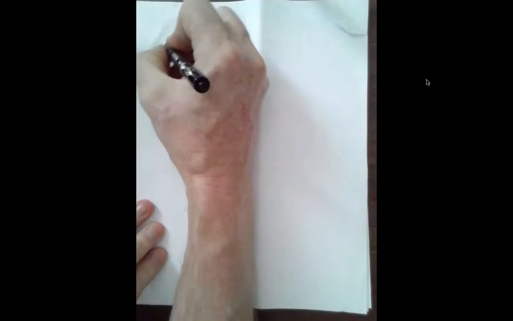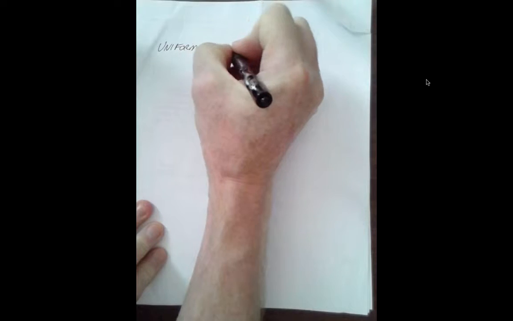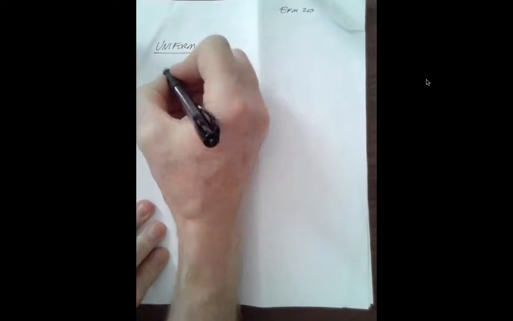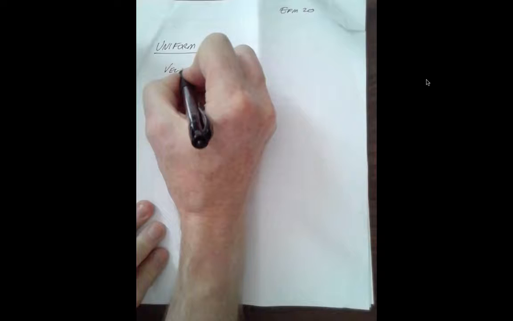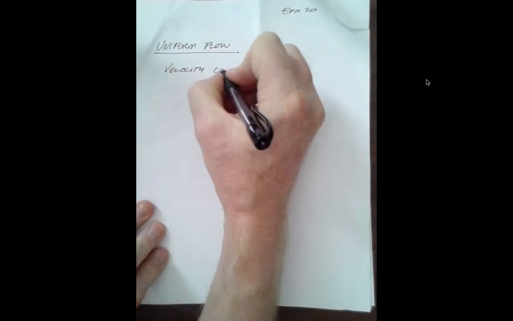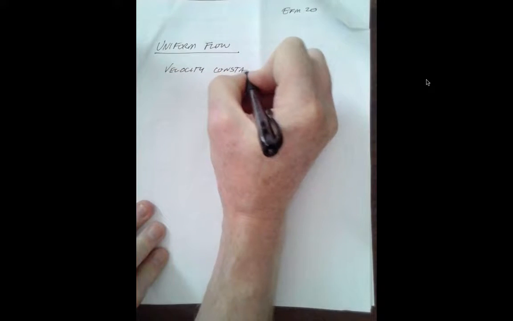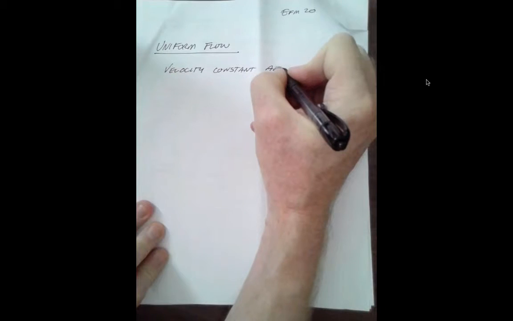Next concept is uniform flow. Uniform flow is the property where the velocity is constant along the streamline.